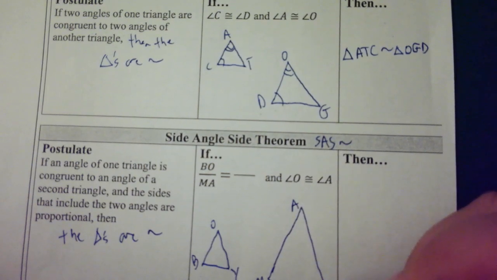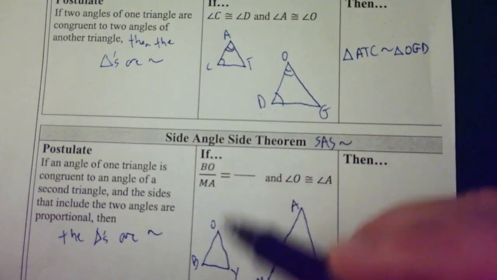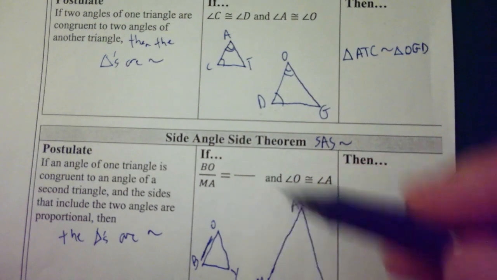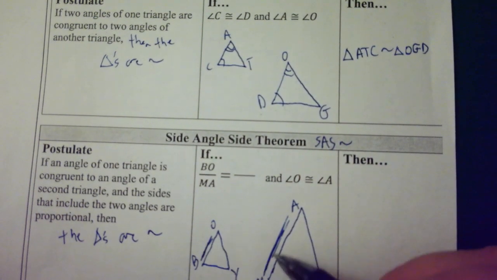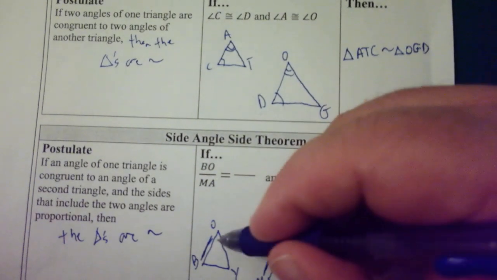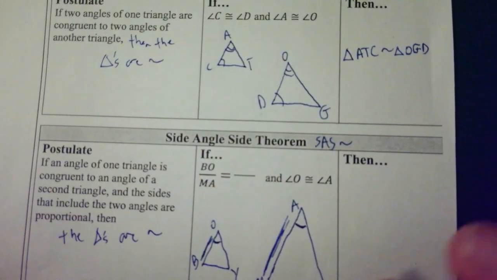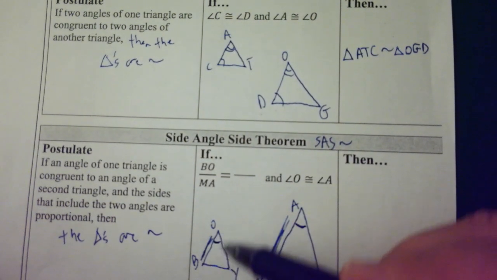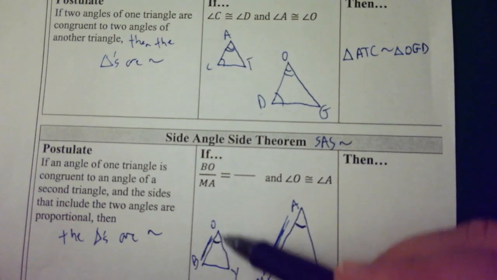MAN. All right, so it says up here that BO, this one, is proportional with MA, or it's set up in a ratio of BO to MA. And it says that angle O is the same as angle A. Well, for it to be side, angle, side, it has to be the side, the angle, and the other side that is making this angle, which would be this one.